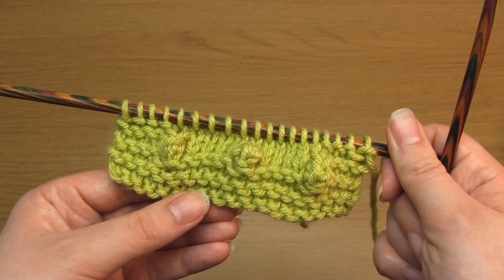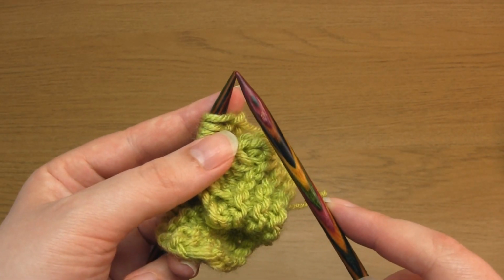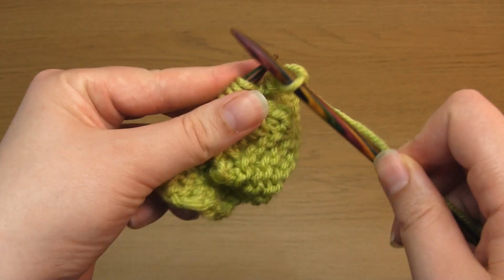For my particular pattern, I needed to cast on a multiple of 5 stitches plus 4, so I cast on 19. I did a few rows of knit stitches for the garter stitch border to begin with, and then I just followed the pattern. Right, so I'm just going to start knitting across the row.